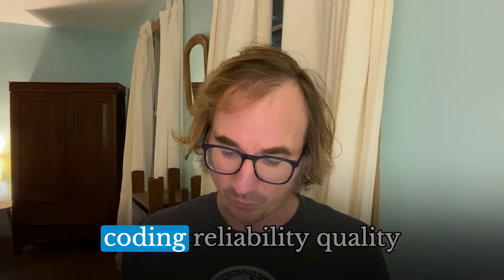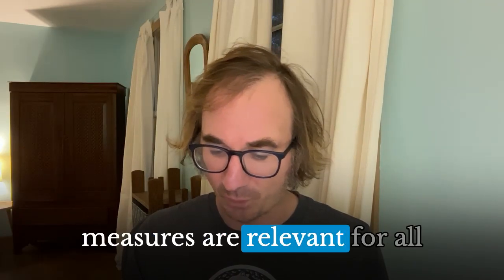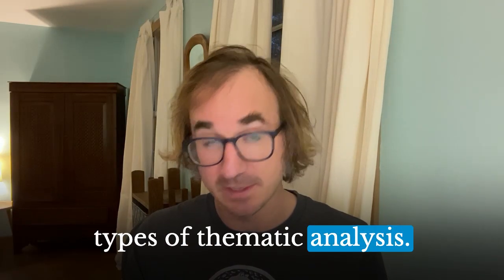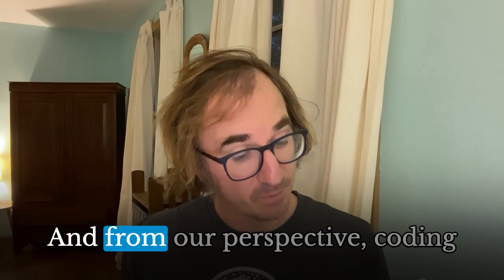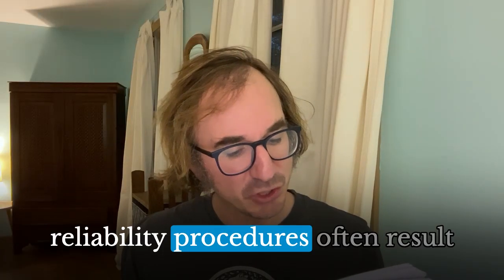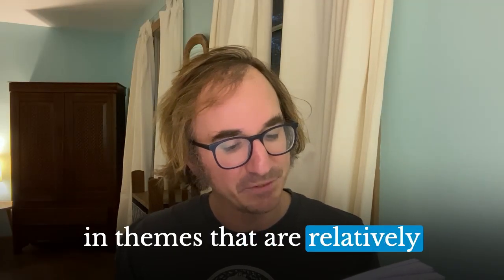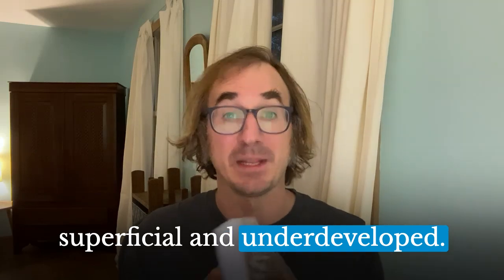Major disclaimer, inter-coder reliability isn't for every research project. In fact, let me read from one of my favorite qualitative textbooks, Thematic Analysis: A Practical Guide by Braun and Clarke. And in here, they say, it is problematic to assume coding reliability quality measures are relevant for all types of thematic analysis. They are not. And from our perspective, coding reliability procedures often result in themes that are relatively superficial and underdeveloped.